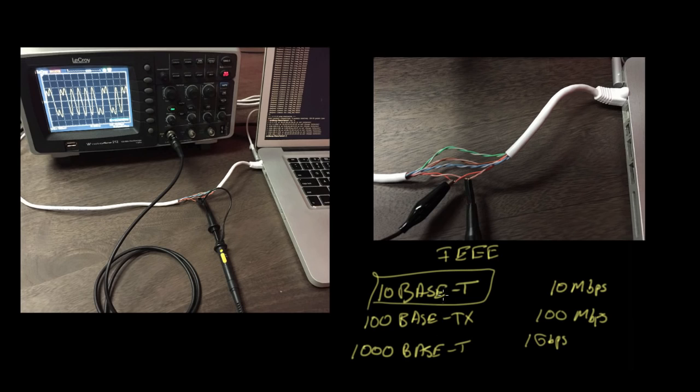Of these 3 standards, the 1000BASE-T, the gigabit Ethernet standard, is the only one that actually uses all 4 pairs of wires in here. The other 2 standards only use 2 pairs. So from the computer's perspective, the orange pair, in this case, is used for transmitting data in this direction, and the green pair is used for receiving data. And then the blue and the brown pairs are unused.